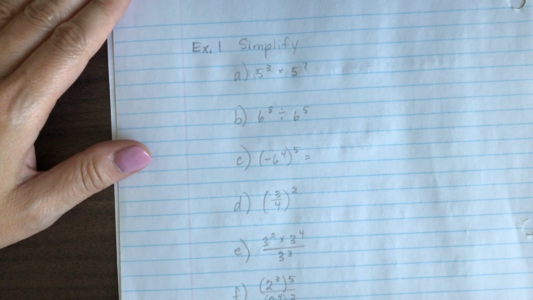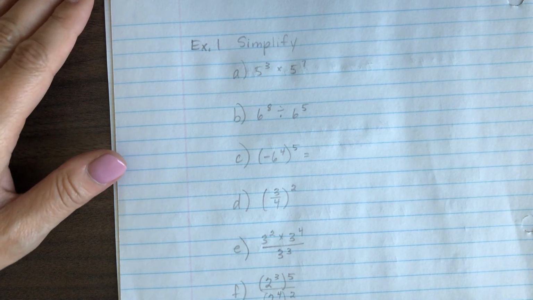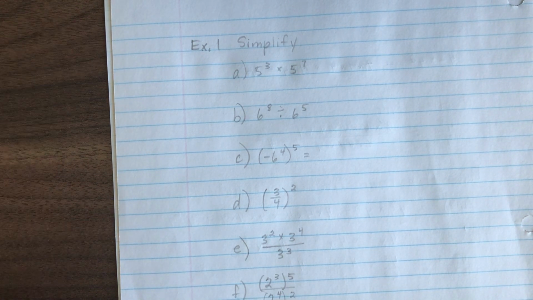It says simplify. So we want to leave our answers as powers. We don't need to evaluate them. We don't need to figure out what the actual numerical value would be. We're going to leave them as powers. So we're going to express our answers as some base raised to an exponent.